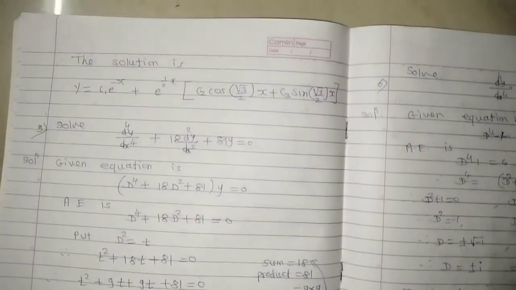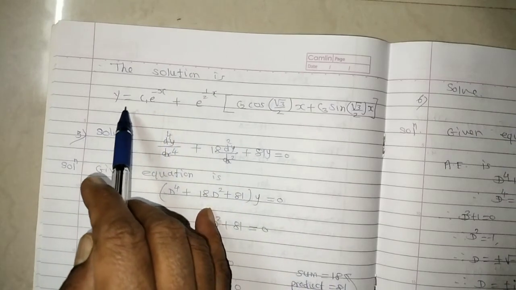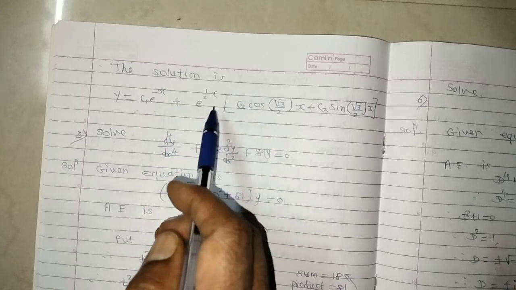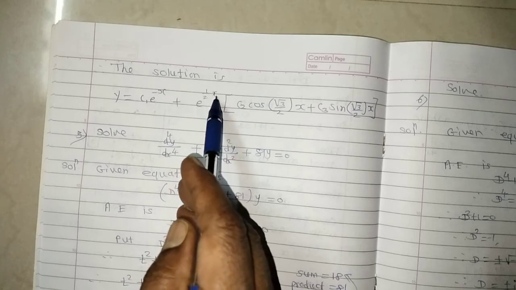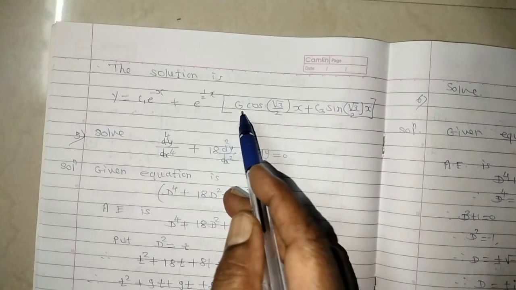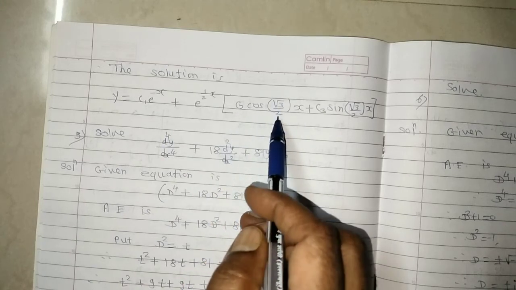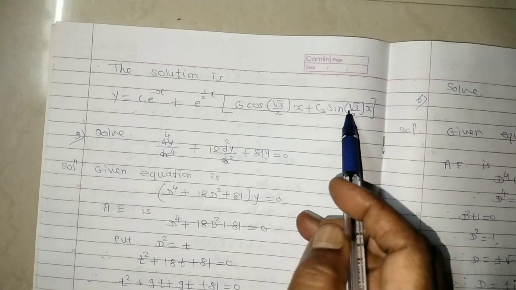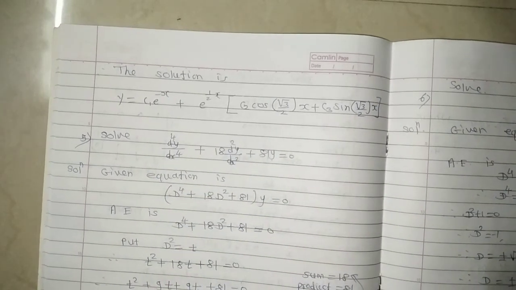Hence, the solution of the given equation is y equal to c1 e raised to minus 1x, that is c1 e raised to minus x, plus e raised to alpha x, alpha is 1/2, that is e raised to x by 2, into bracket c2 cos of beta x, beta is root 3 upon 2 into x, plus c3 sin of beta x, that is c3 sin of root 3 upon 2 into x, bracket complete. This is the solution of the given equation.